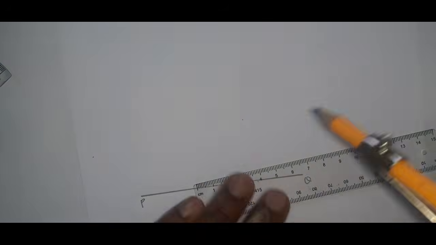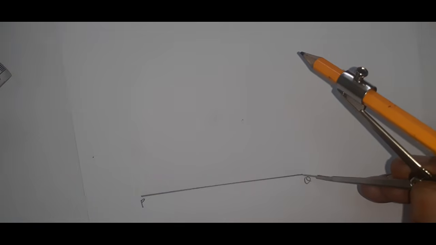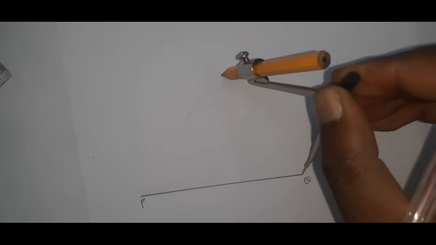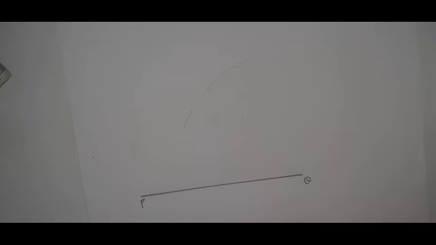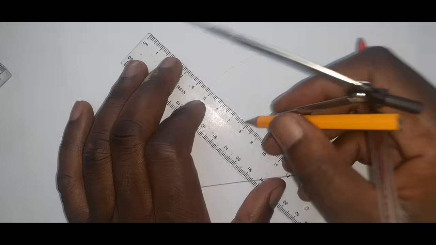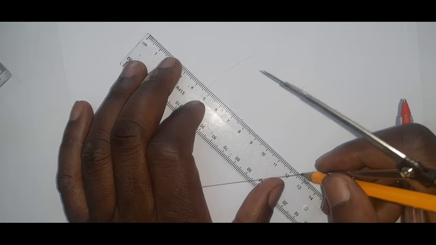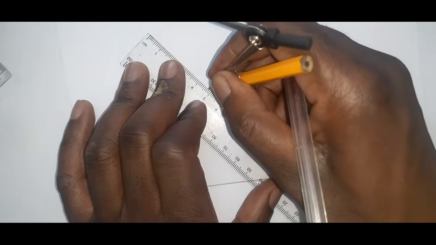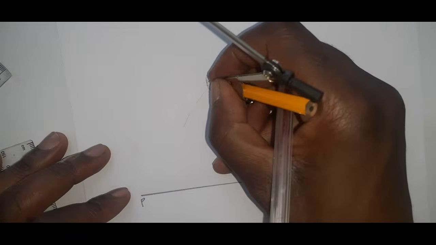So this is my 8 centimeters. Then I need to join from this point, passing through this dot for the angle until it touches that arc for the measurement. So this is where our R is going to be.